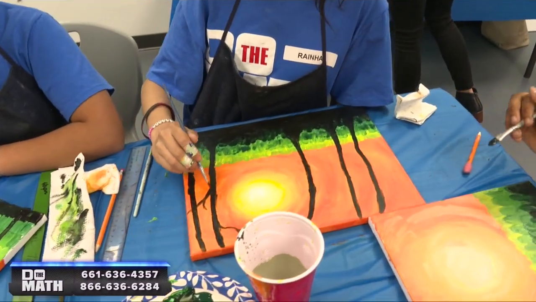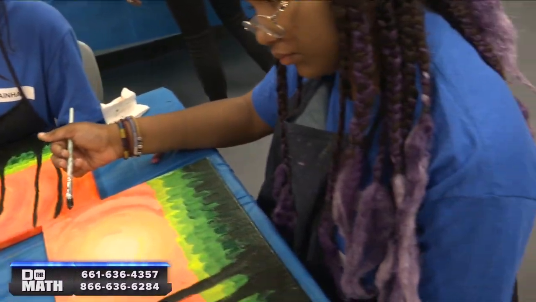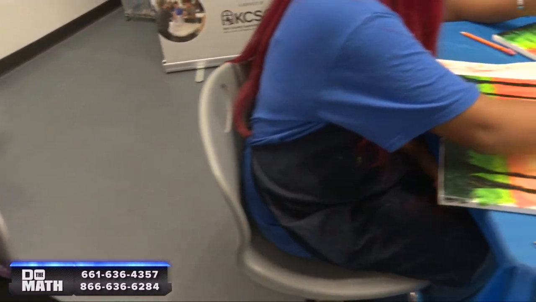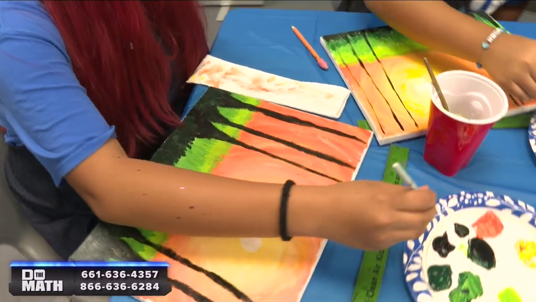So, creating just a little forest, little happy trees, some Bob Ross.